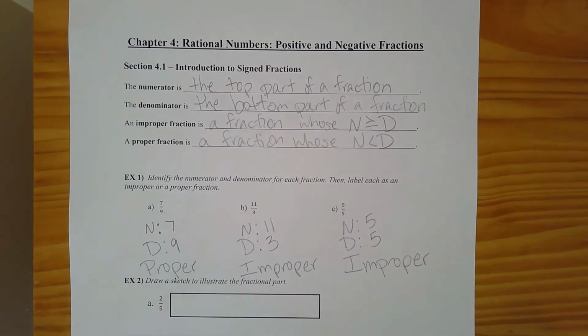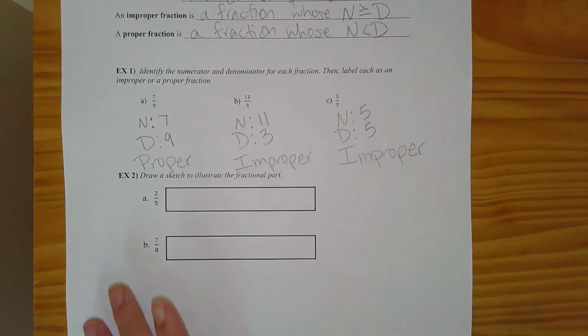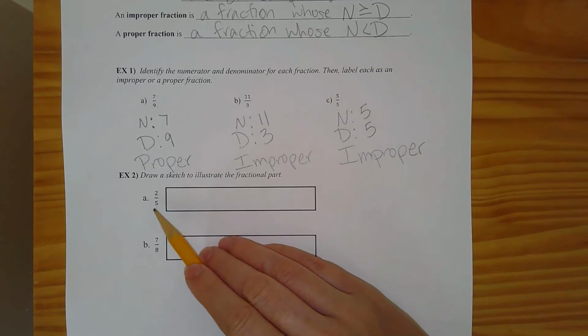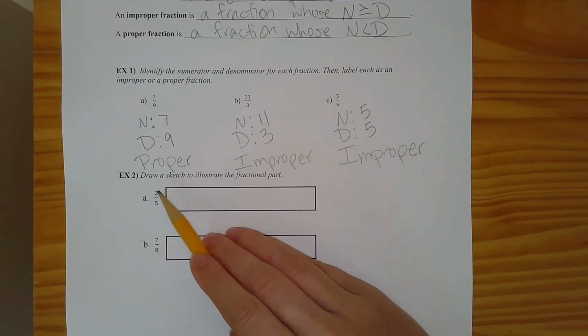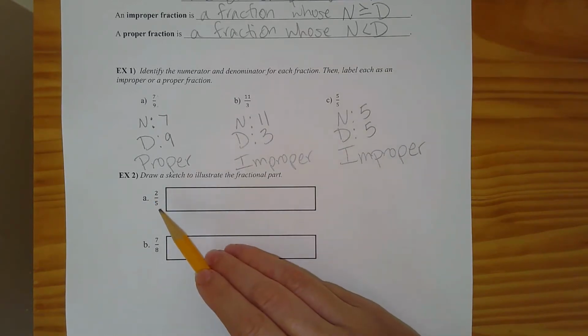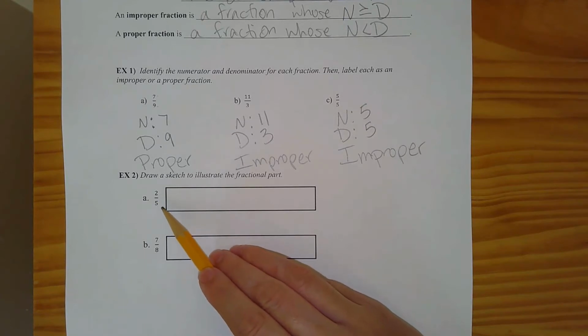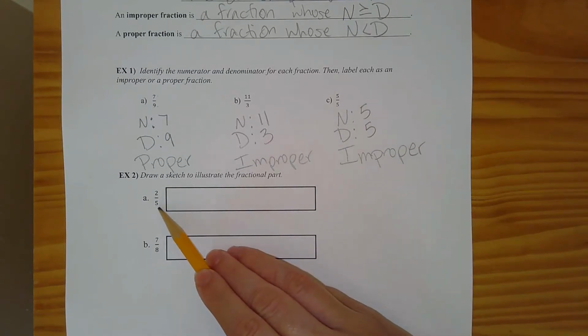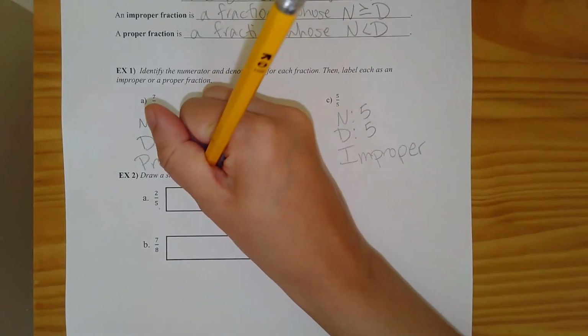The next thing is kind of getting a visual of fractions. So we're going to draw a sketch to illustrate the fractional part for this one. So each rectangle is a whole, and what we're going to do is try to sketch out 2/5 of that whole thing. So 2/5 means that this whole part is divided into 5 pieces. That's what the denominator means. It's going to get divided into 5 pieces.